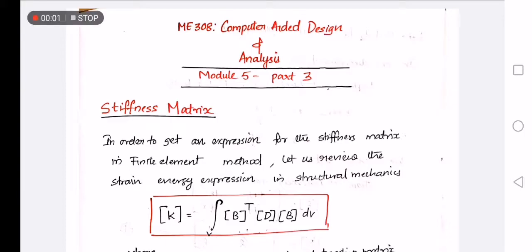Hi students, in this session we will discuss formulation of stiffness matrix, formulation of load vector, assembling of global equation and a simple problem with axial bar element. Okay, hope you all understand general steps in FEM. Hope you all remember that.